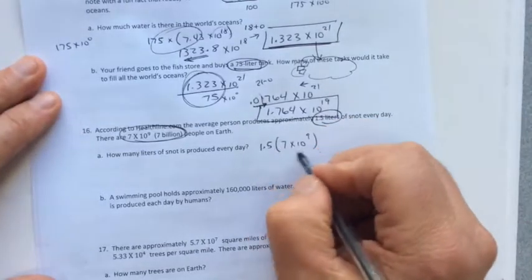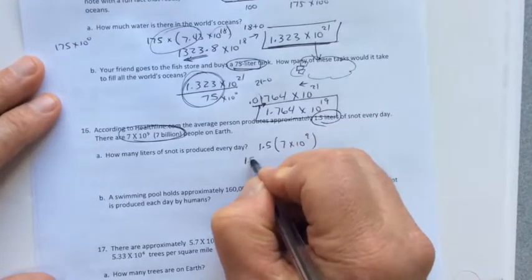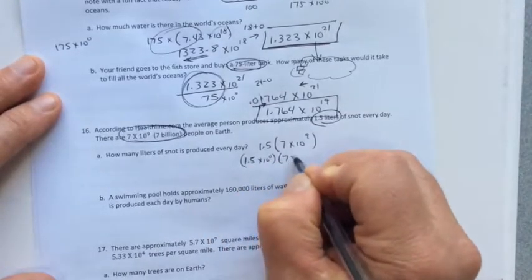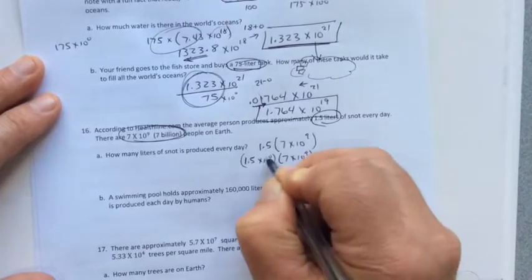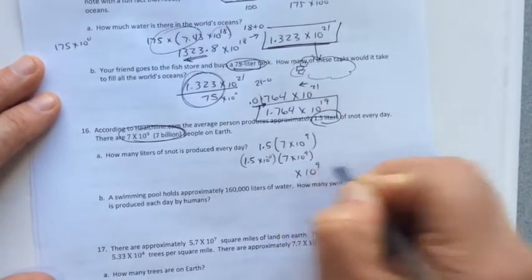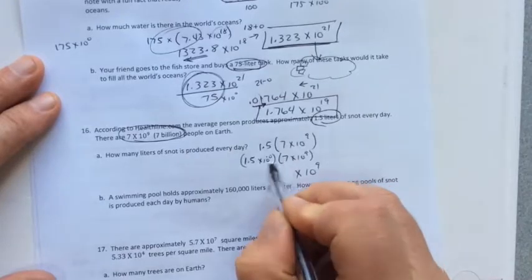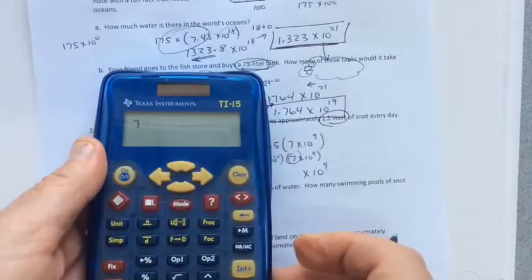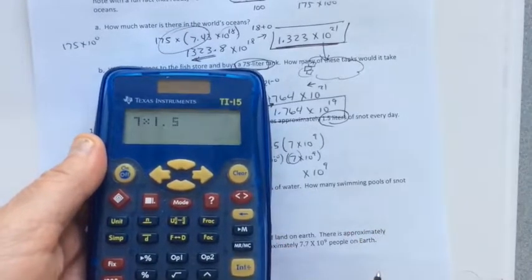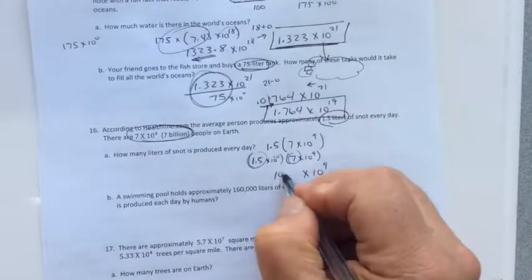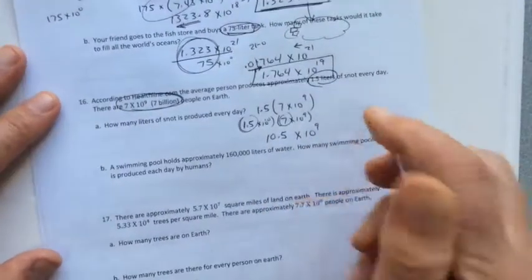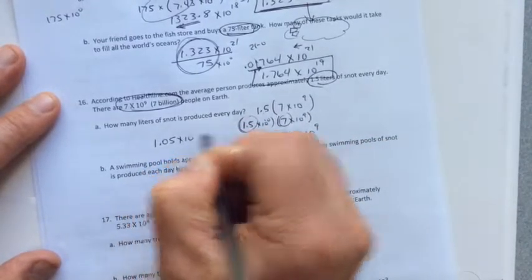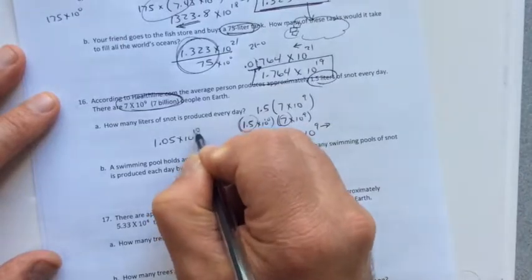Well, multiply says add the powers. Remember, again, I can think of this 1.5 as times 10 to the 0 because it's a 0 move. So 9 plus 0, I already know it's times 10 to the 9, and I'll use my calculator for 7 times 1.5. So 7 times 1.5 is 10.5. I'm going to fix it, so go 1 that way, so it's 1.05. That means the 9 goes 1 that way to make it a 10.